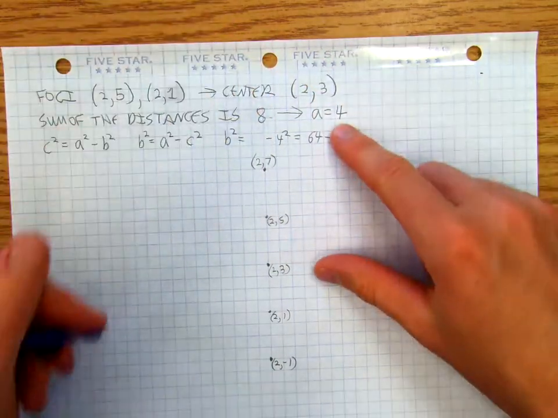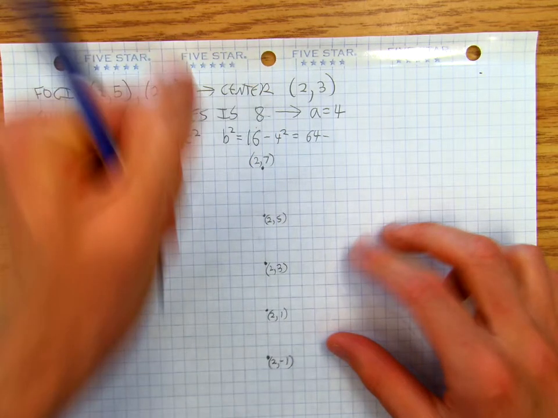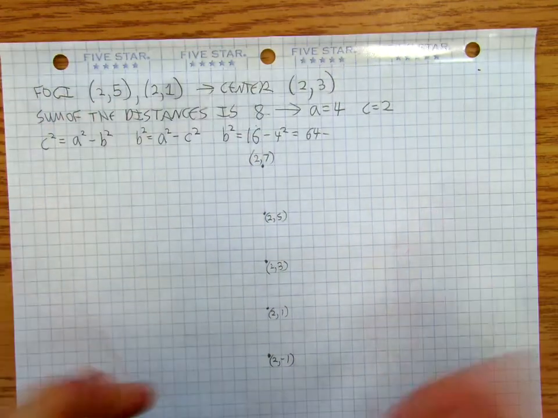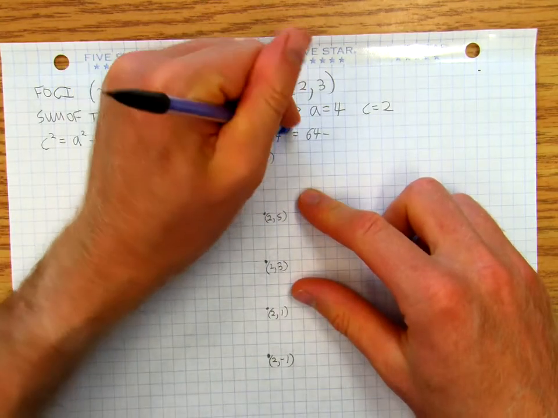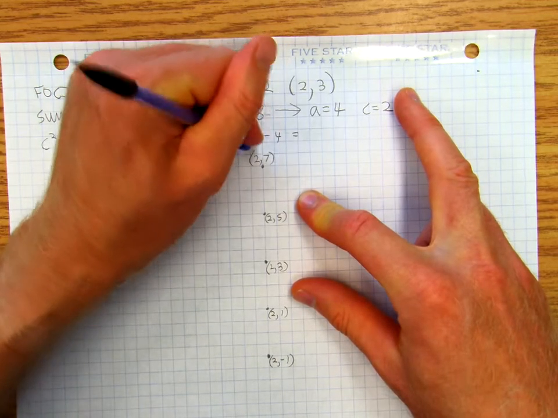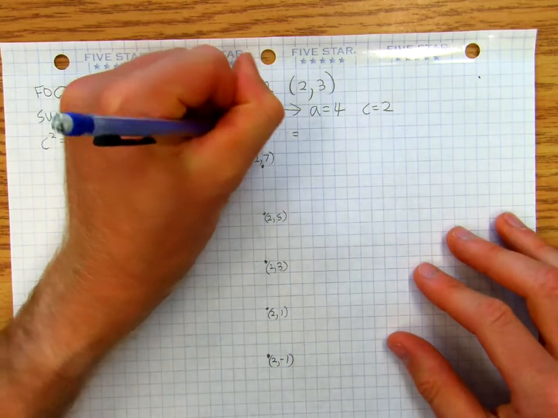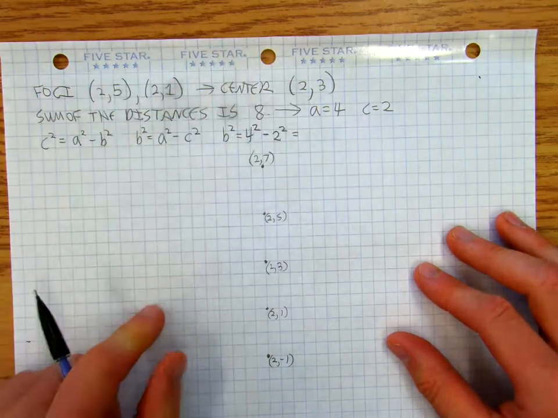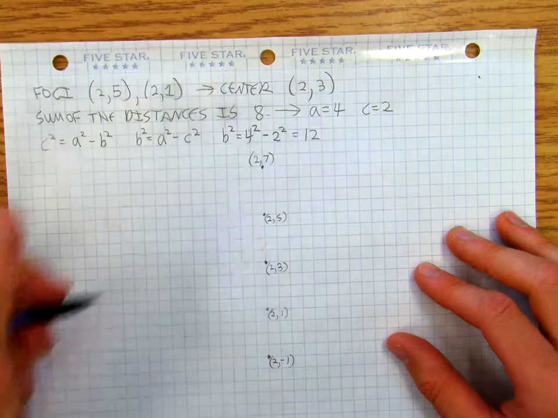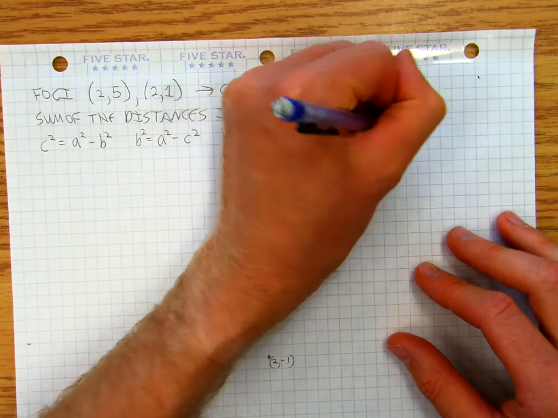Remember that a is 4, so it's 4 squared minus 2 squared. Let me just write it out. Okay, so that's 16 minus 4, which is 12. And so b is equal to the square root of 12.